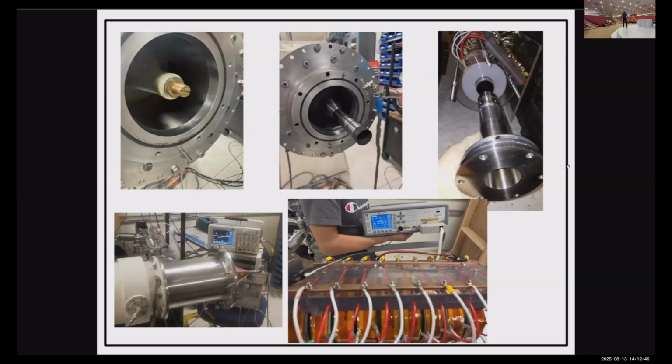When I told you our gun is not actually a separate device with electrodes, everything is combined under a very high magnetic field. What you see here is the pulse power system, the terminal, the coaxial line, and the pulse between these two electrodes. This is the cathode, and this is the anode.